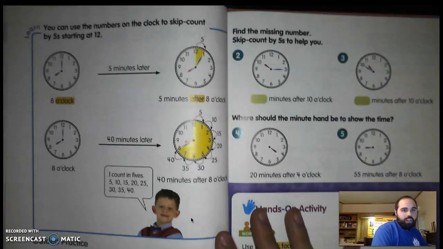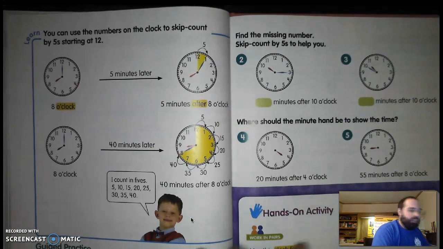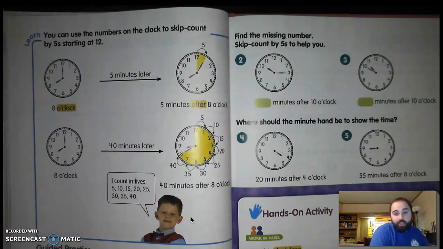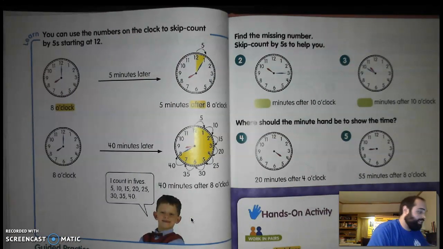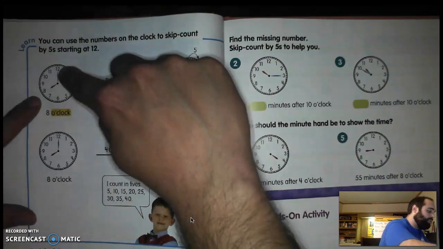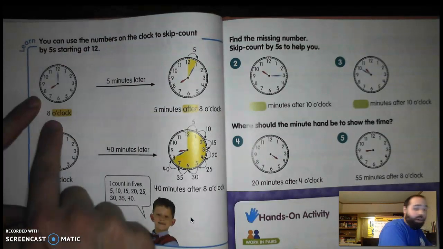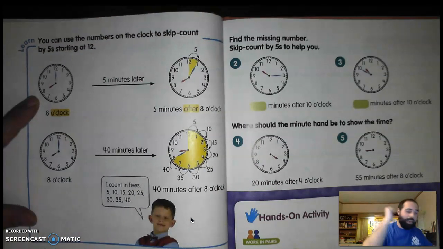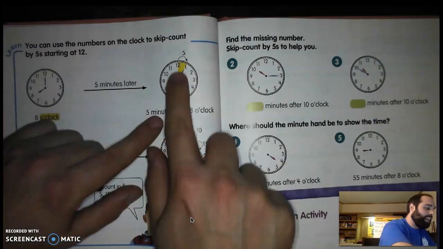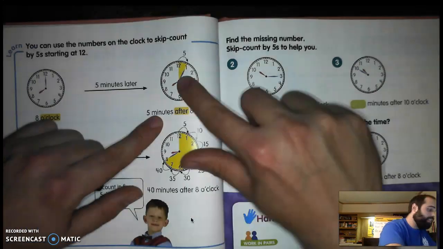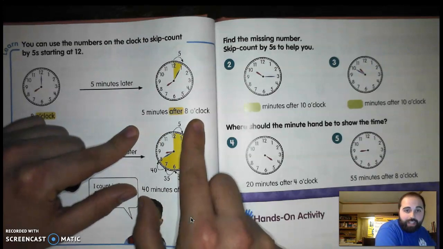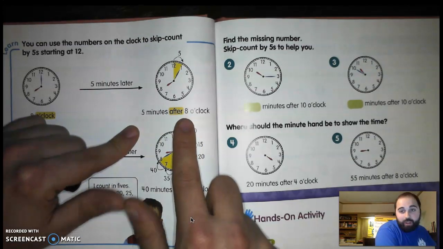But I do want us to focus in on this page right here. So you can use the numbers on the clock to help skip count by 5 starting at the 12 mark. Remember, that's your 0 mark for minutes. So right here, we have our hour hand at the 8, the minute hand at the 12. We know that that is 8 o'clock, just like we did on the board behind me. 5 minutes later, we jump 5 minutes. The minute hand is now at the 1. We can say it's 5 minutes after 8 o'clock. Or we can say 8:05. Both are correct.